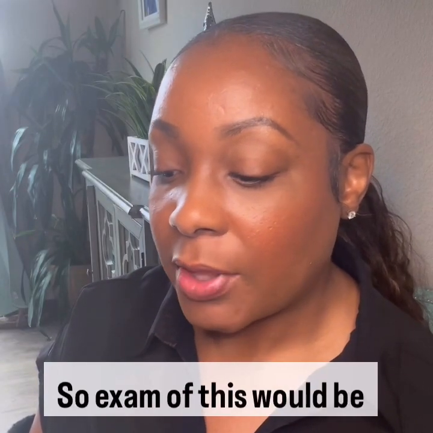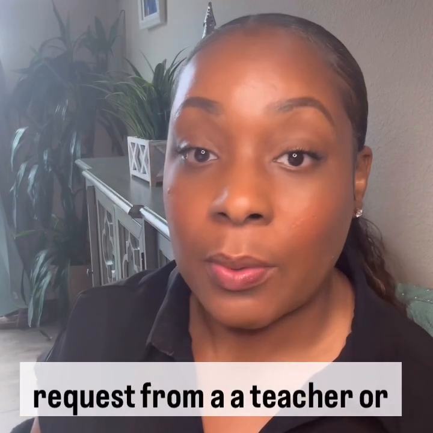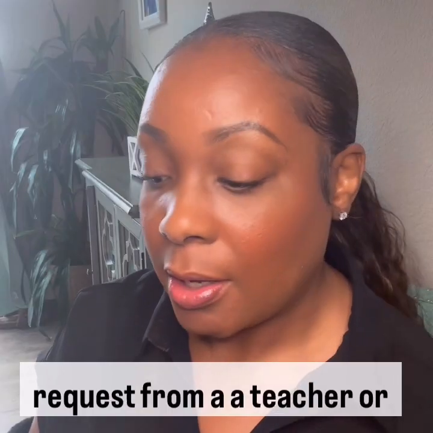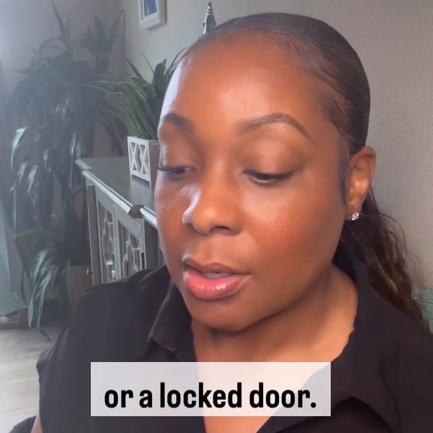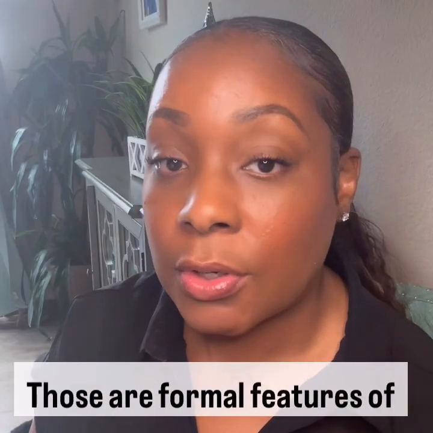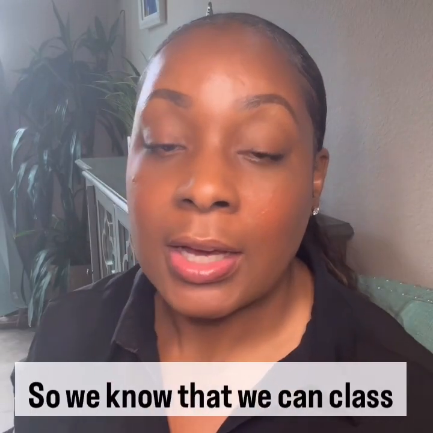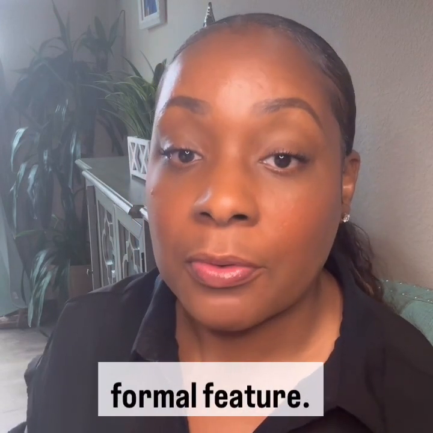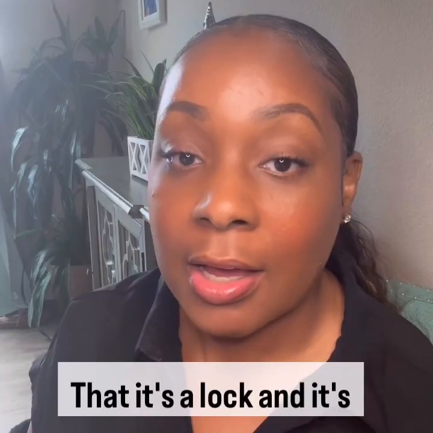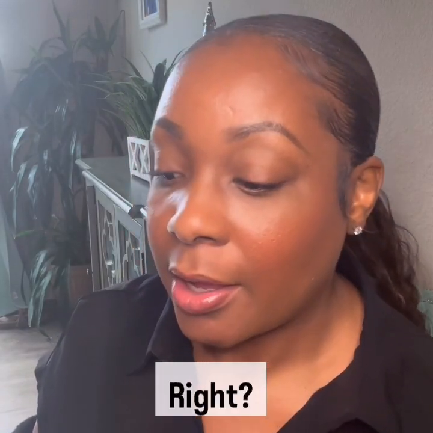So an example of this would be something social, like a request from a teacher, or non-social, like a bad smell or a locked door. Those are formal features of a class. So we know that we can class all locked doors together because they share the same formal feature: it's a lock and it's on a door and it's locked, right?